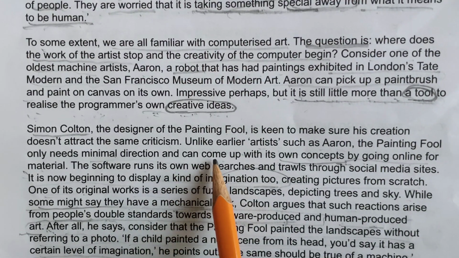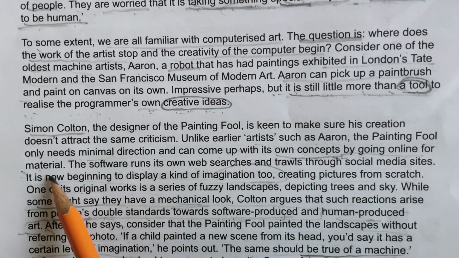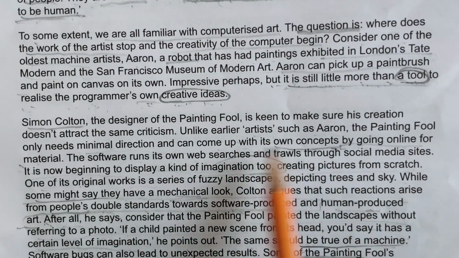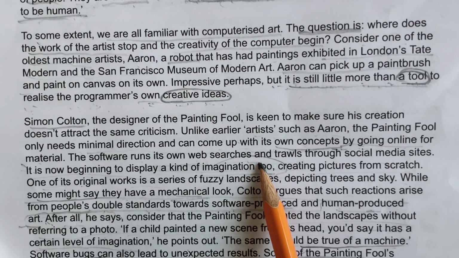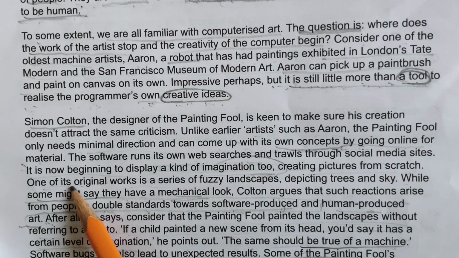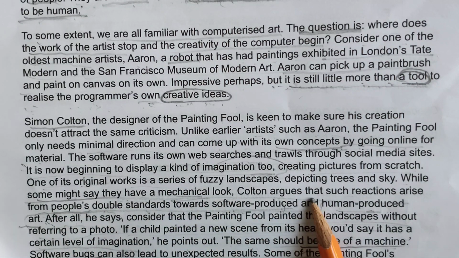Okay. Unlike, let's read it. Already we have read it out. Going online doesn't attract. Okay. Came up concept. The software run its through social media. Beginning, display, creating from scratch, have a mechanical look. Colton argues.